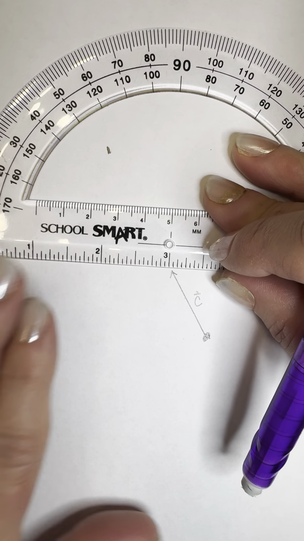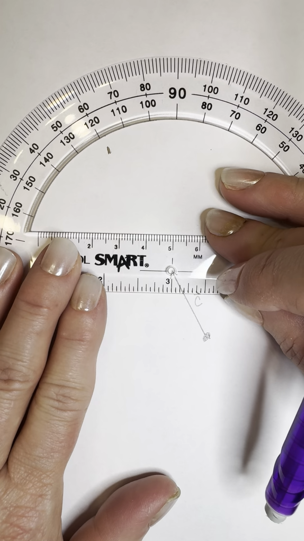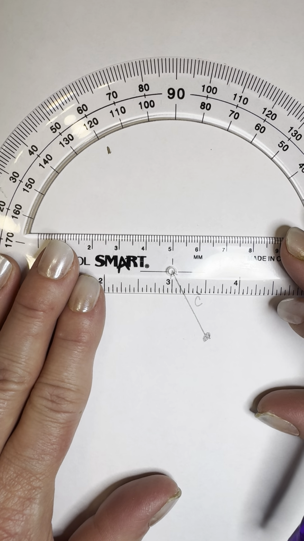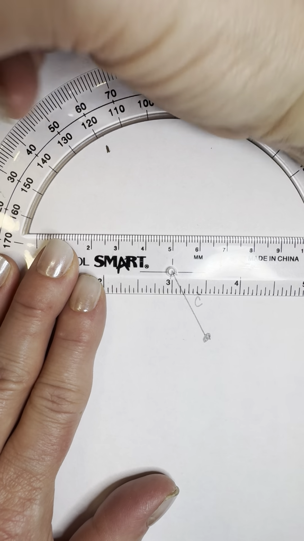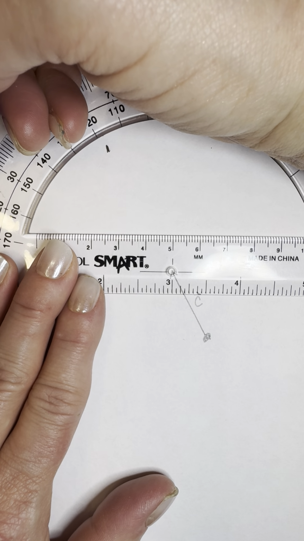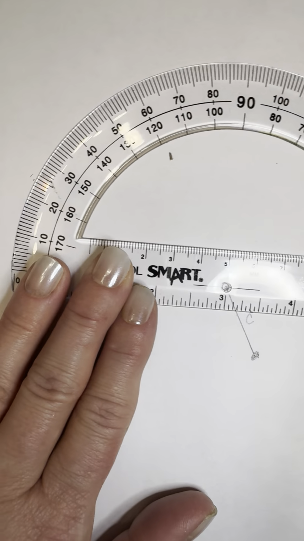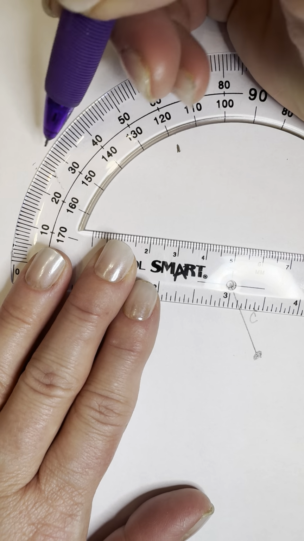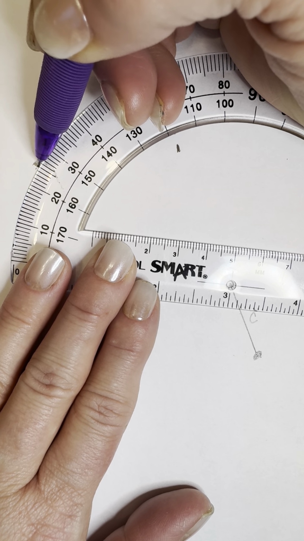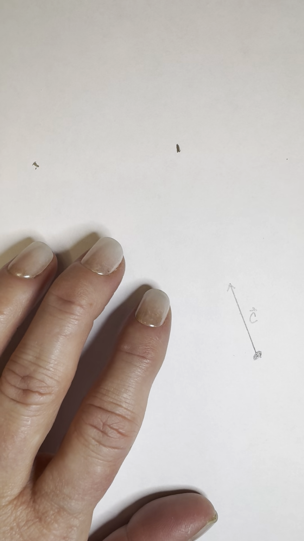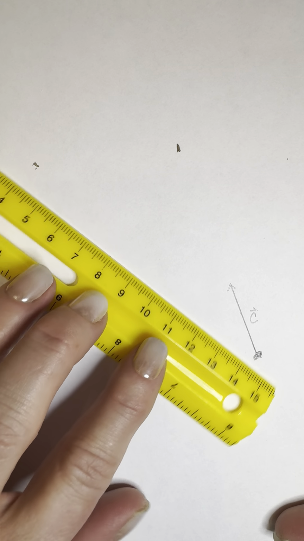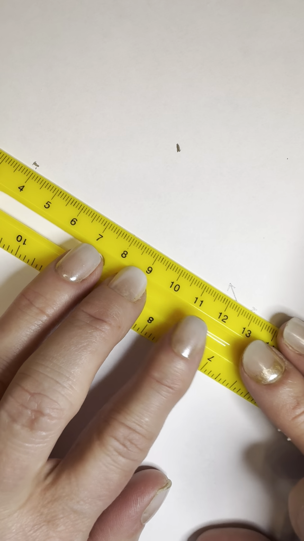So again, I'm going to hold my protractor here. Where that one ended, my next one starts. So I'm going to mark 155 over here. Can you see that? Oop, it's a little bit off. 155 is right here. And then this is 2e. So it's going to, in the end, be 5 centimeters long.